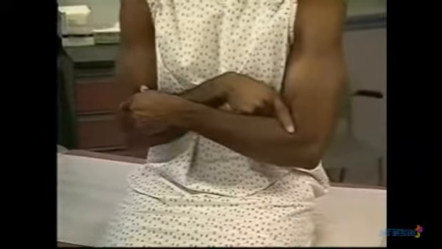To test extinction, simultaneously stimulate corresponding areas on both sides of the body. Then ask the patient to point to where he was touched. Normally, he should feel the sensation in both areas.